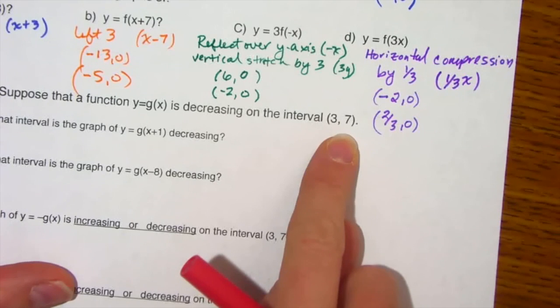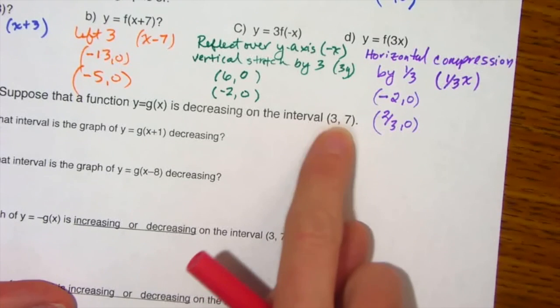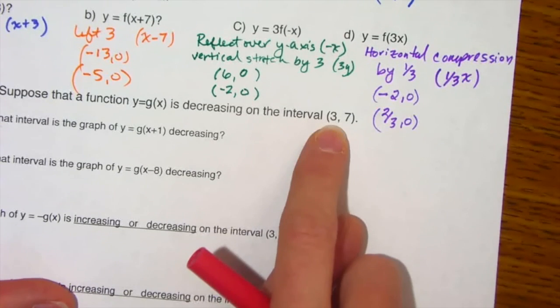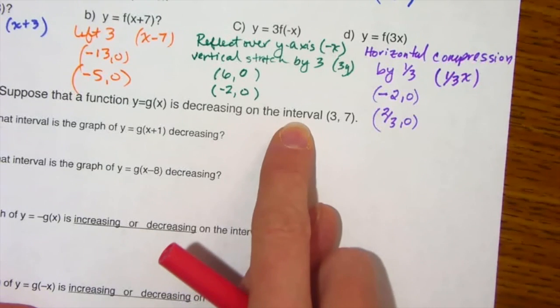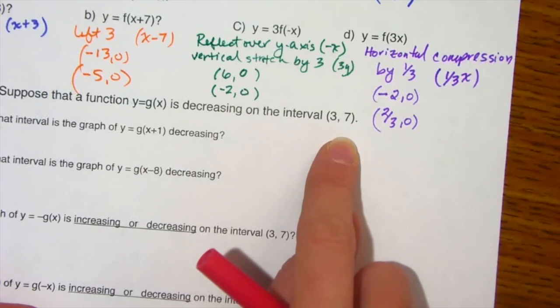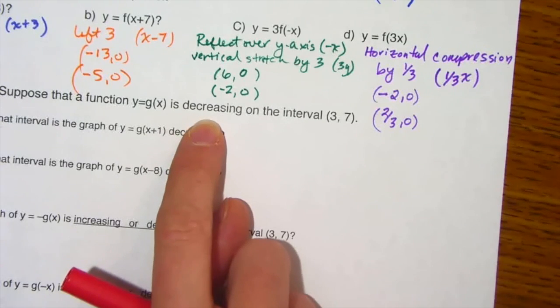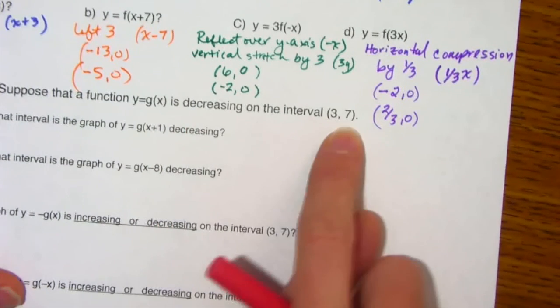Now, if this is an interval, then what kind of values are this 3 and 7? These are actually x values, all right? I think the common thing looking at this is you assume this is an ordered pair, but it tells you it's the interval 3 to 7, and anytime you talk about increasing and decreasing, that's always going to be the x values then, okay?